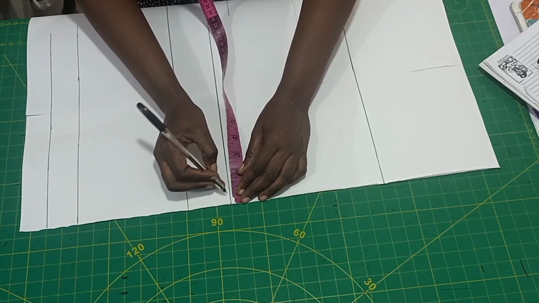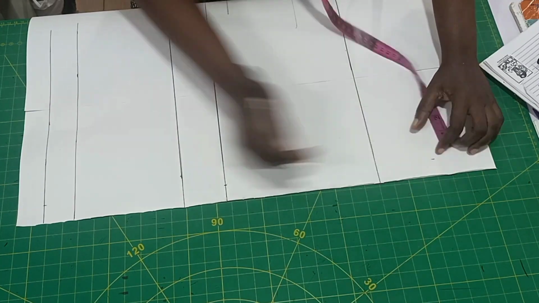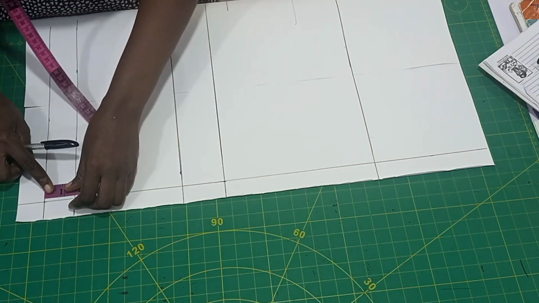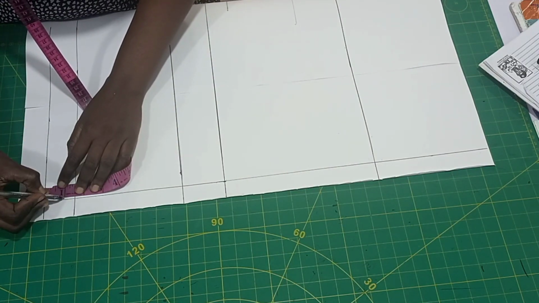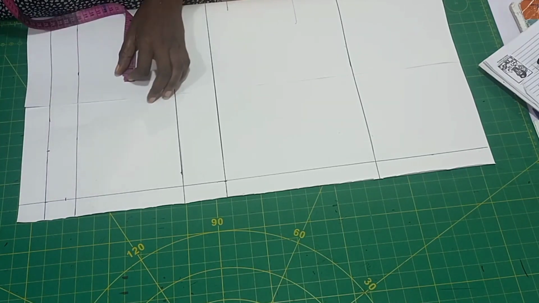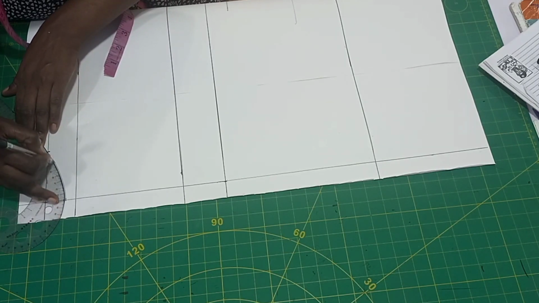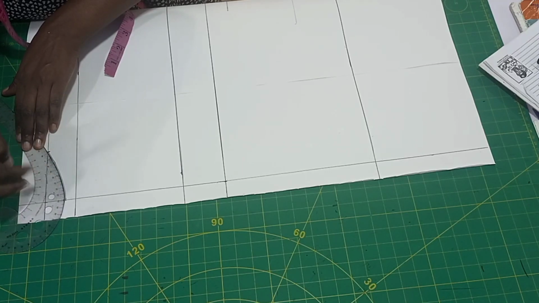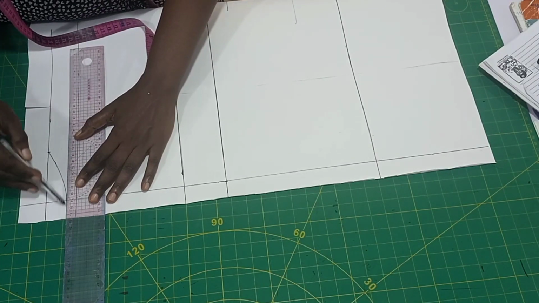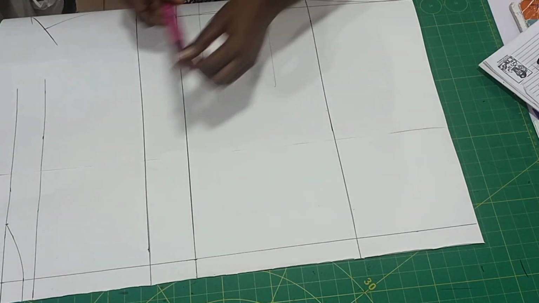After this, I'm trying to mark the zip allowance. That is for those that want to put a zip. Since it's a basic block, let's go ahead and put our zip line. So 1 inch for the zip line. Now you're going to go down by 1 inch from that point. That is the neck depth for the back. So now since we use 3 inches for the neck width, you're going to use the same 3 inches for the back neck width. Now you connect it. You connect it into the zip now. So we have the neck width ready.